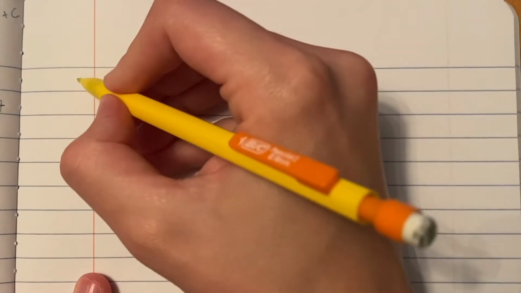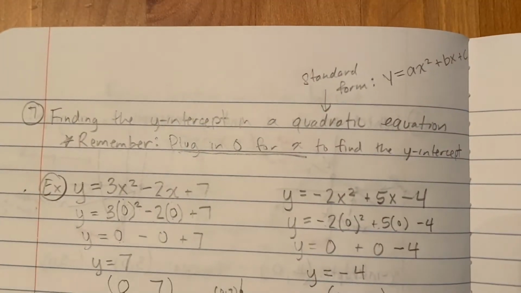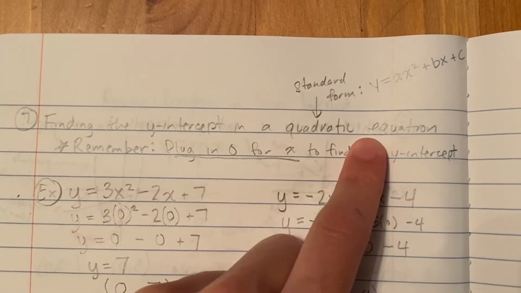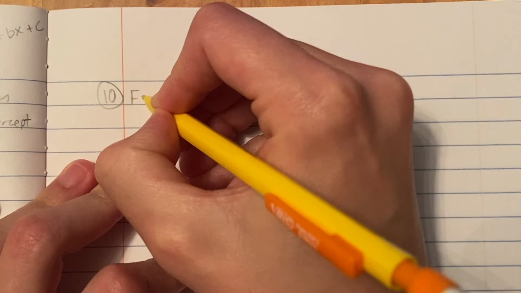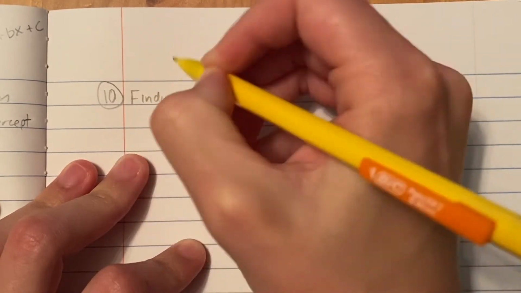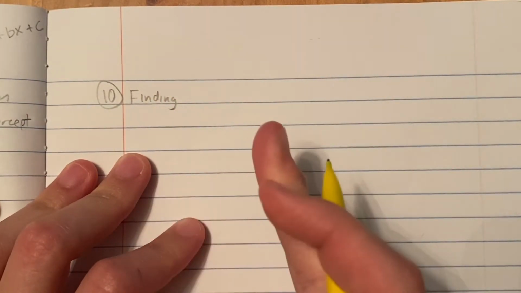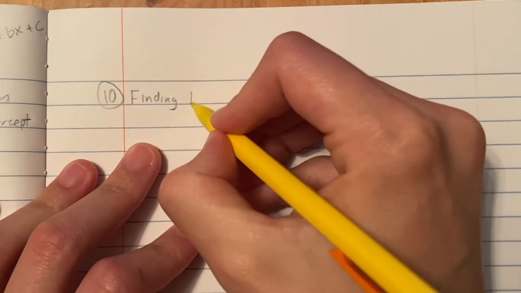Here we are on question number 10. Remember, the last thing we did was decide how we are going to find the y-intercept in a quadratic equation. So now that we know how to find the y-intercept, we're going to find the x-intercept. And remember, there are two x-intercepts, and once we have the y and the x-intercepts, we're going to be able to graph that parabola.